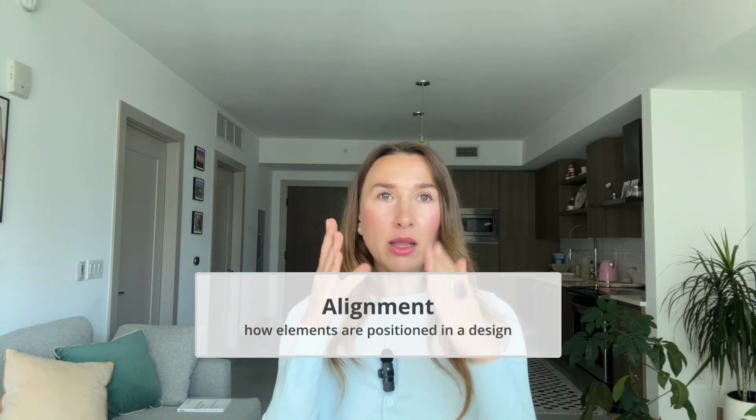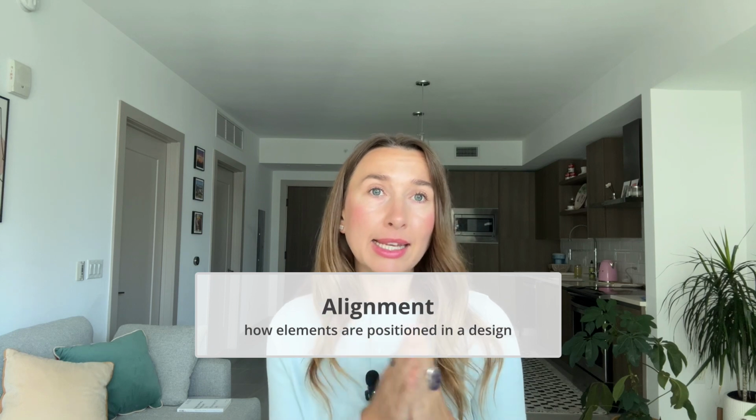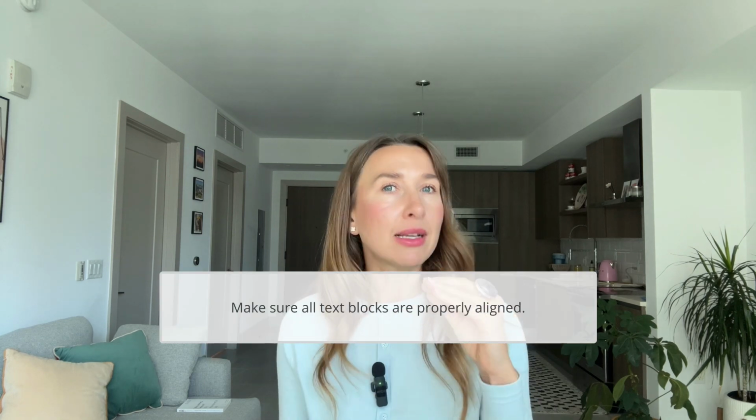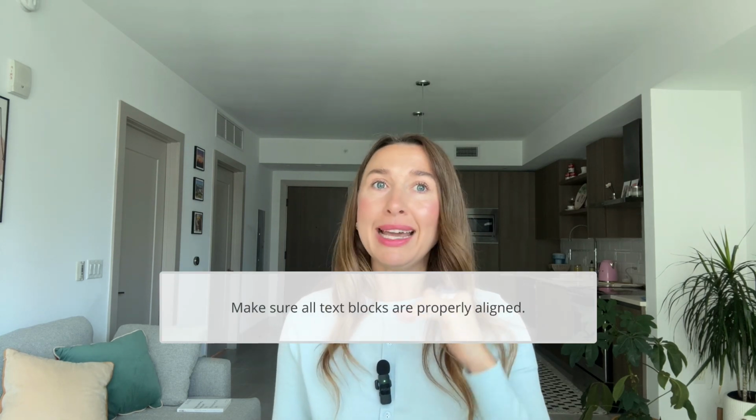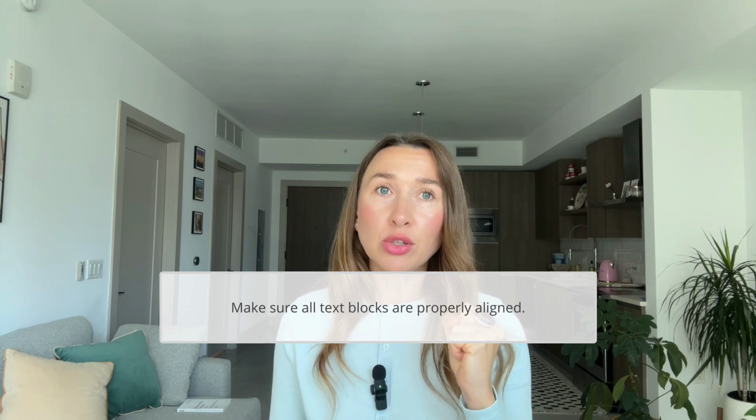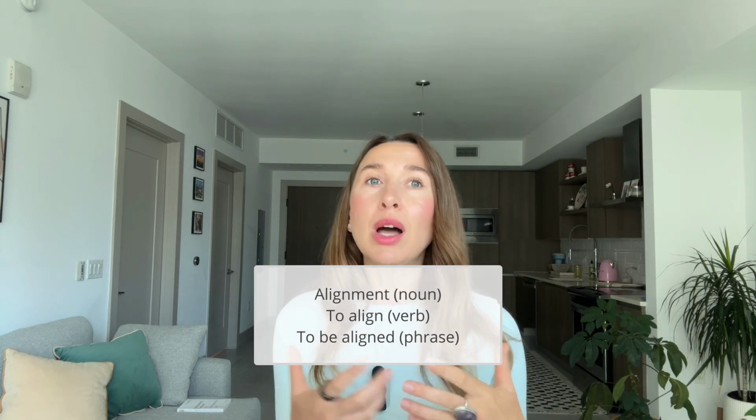Typography, again, pronunciation, typography. Word number 9 is alignment, how elements are positioned in a design. Make sure all text blocks are properly aligned. And this is how you actually use this word. As a noun, it's alignment. As a verb, it's to align.